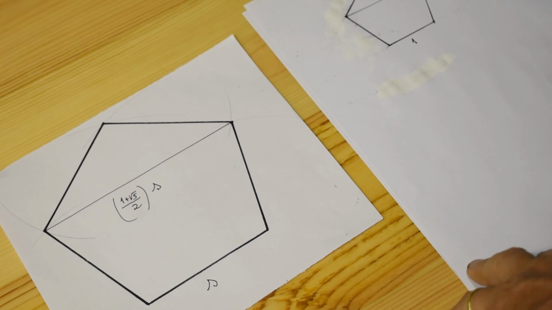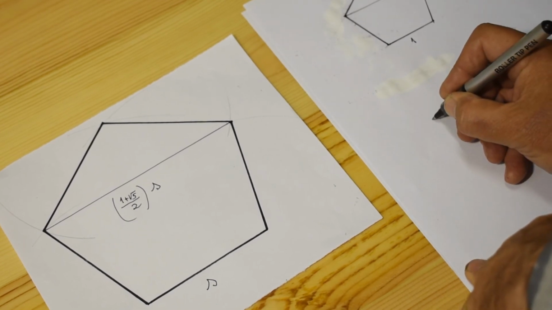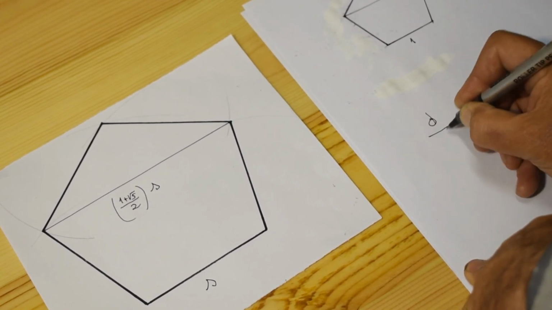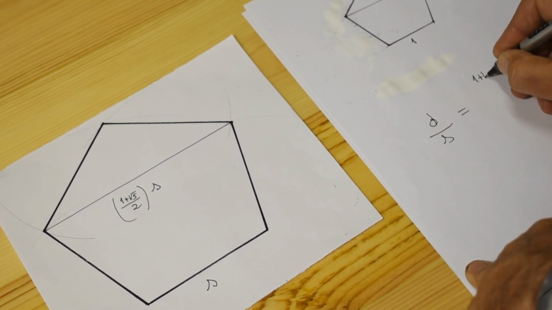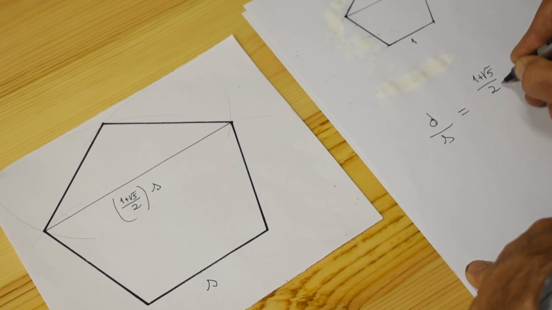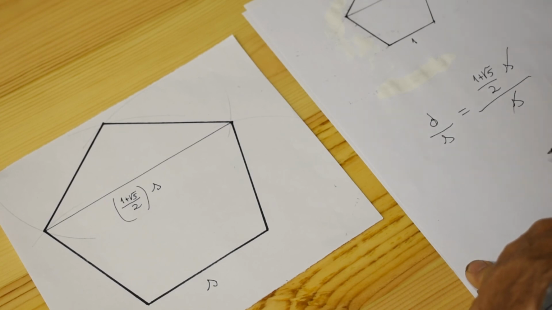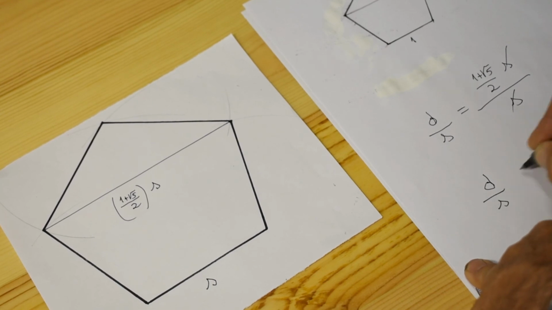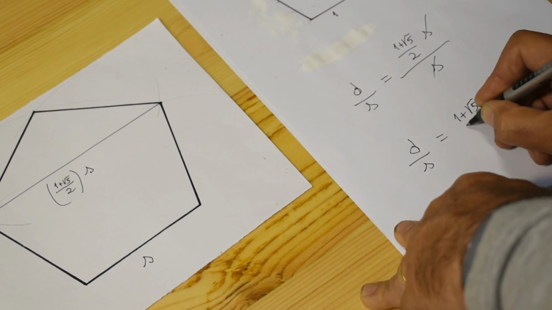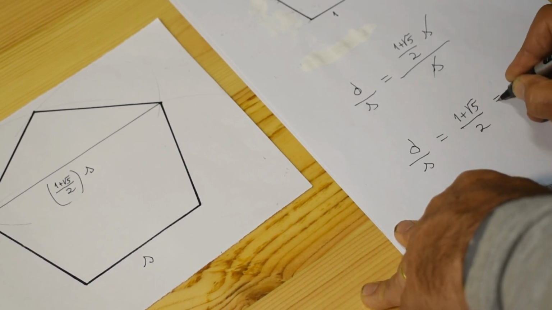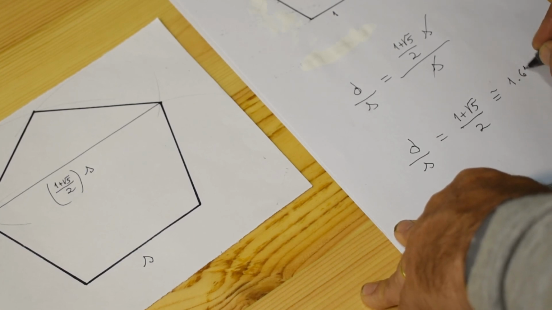And if we divide the diagonal by the side, the diagonal is 1 plus square root of 5 divided by 2 times S. Divided by S, we cancel and we get that the diagonal divided by side is the golden number, which is approximately 1.618.